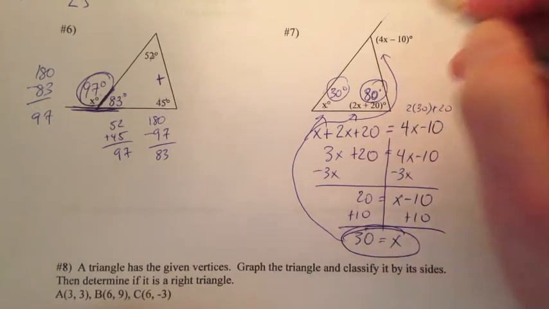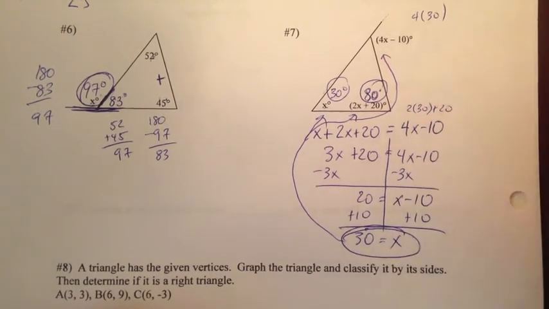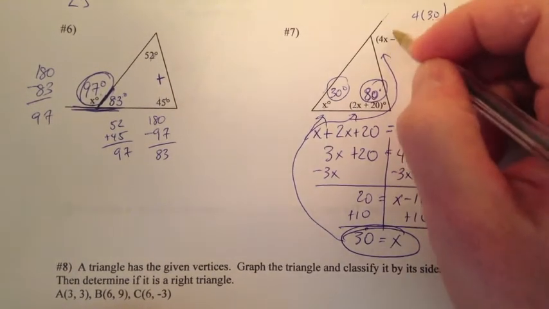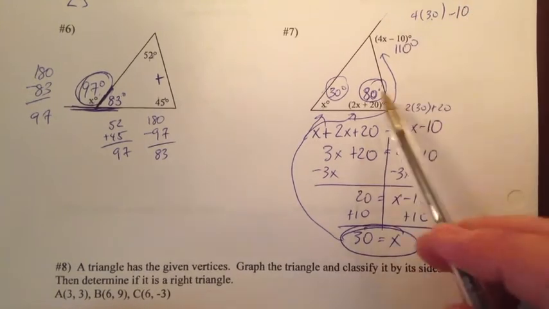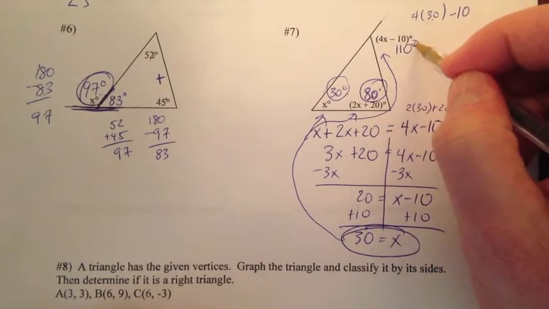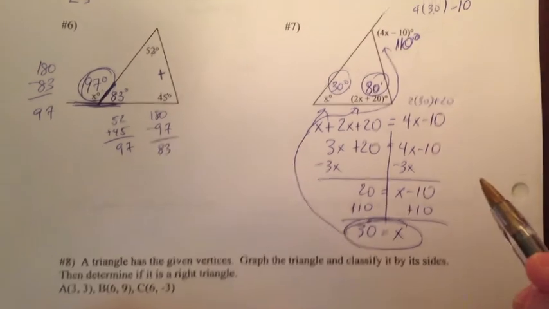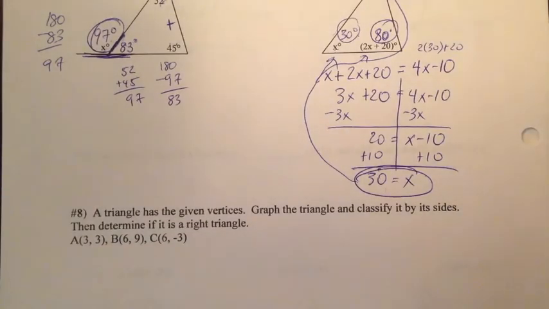And then 4 times 30 minus 10 is 120 minus 10. That's 110 degrees. 30 plus 80? Is that equal to 110? Yes, it is. So does this make sense? Yes. X is equal to 30.